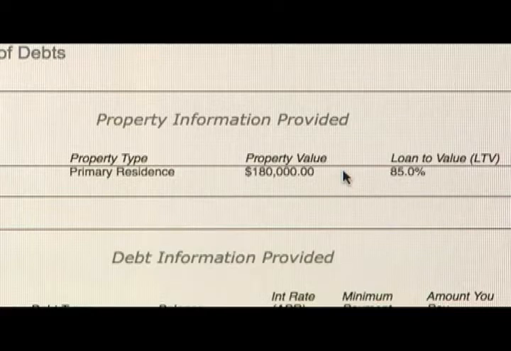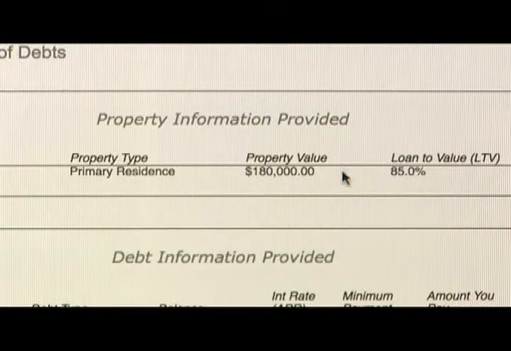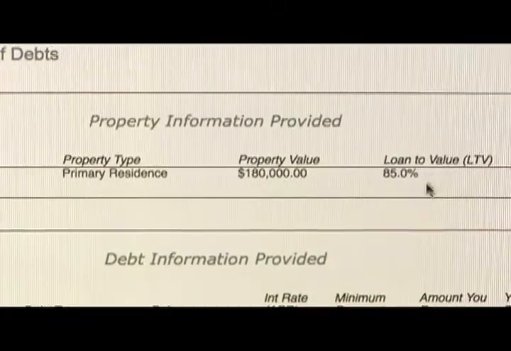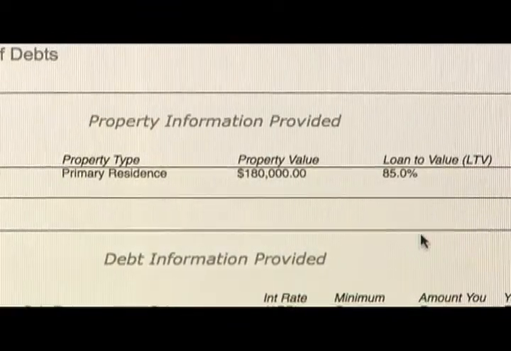In this top section, we're talking about the real estate they own, or the property that they currently are invested in. You can see here that this person just had one property. If they had multiple properties, they would all be listed here. We're looking for the values of their property. We're looking for the loan to value that they have with the equity that's in this piece of real estate.